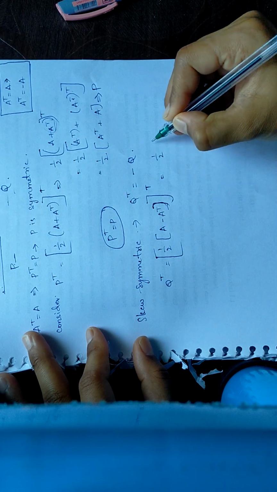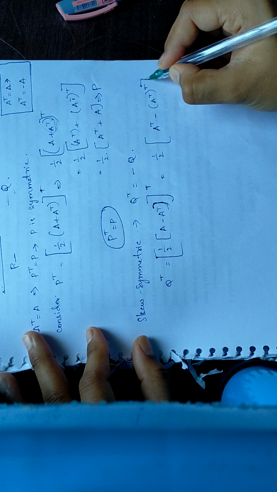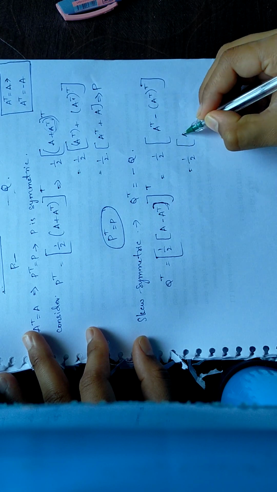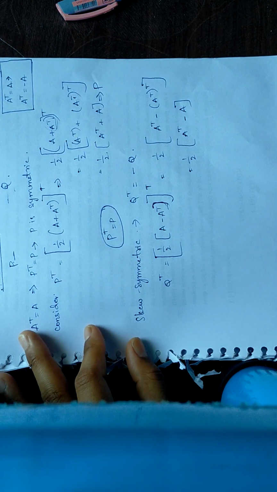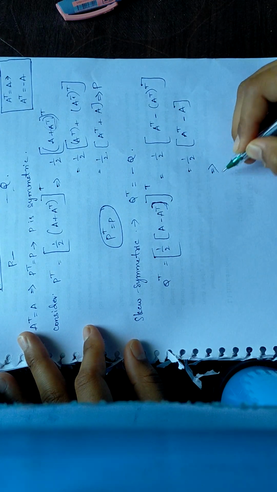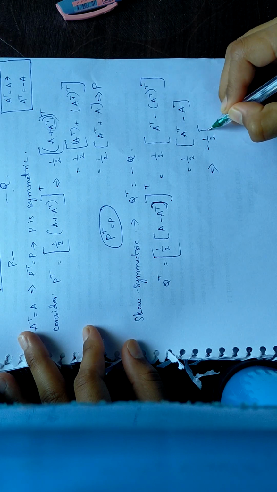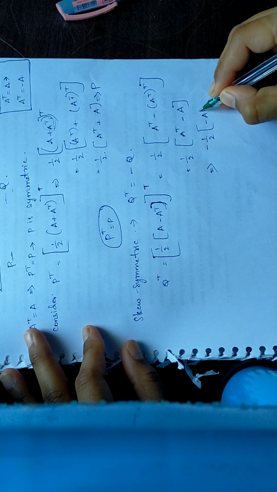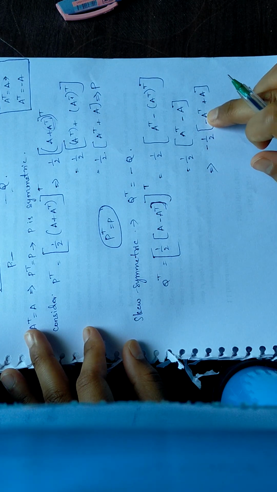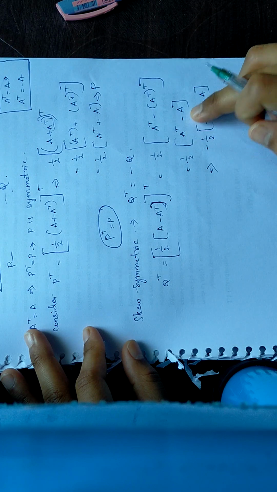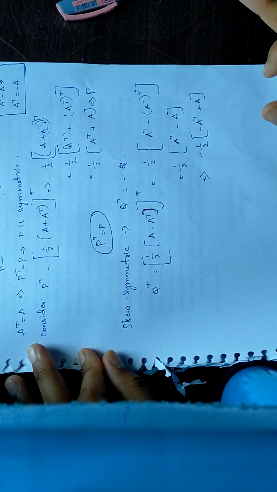Now again take the 1 by 2 outside: A transpose minus (A transpose) whole transpose. Now half of A transpose minus A. Now what I'll do is take minus outside as common. So minus 1 by 2, and what you get if you take it common: minus A transpose plus A, because minus into minus is plus A transpose, and minus into plus is minus A. You have to make sure that whatever operation you do, the value should not change.